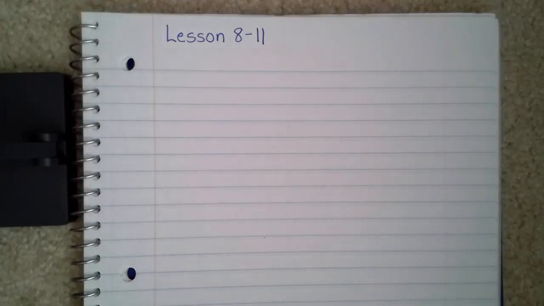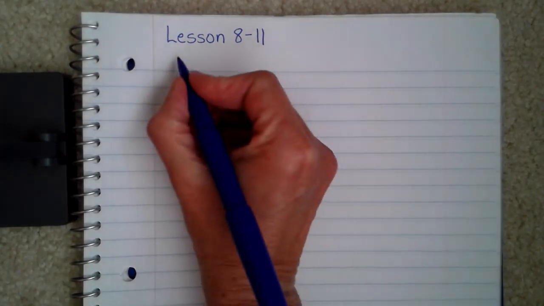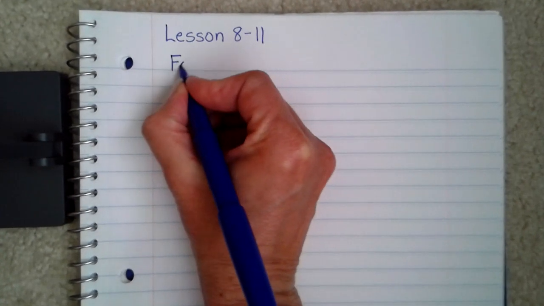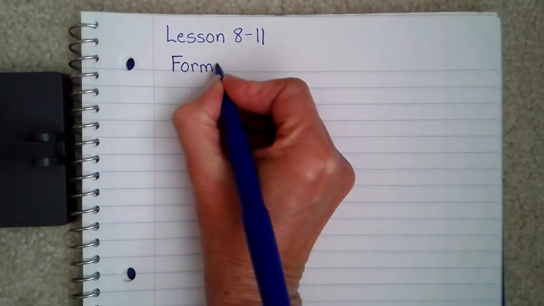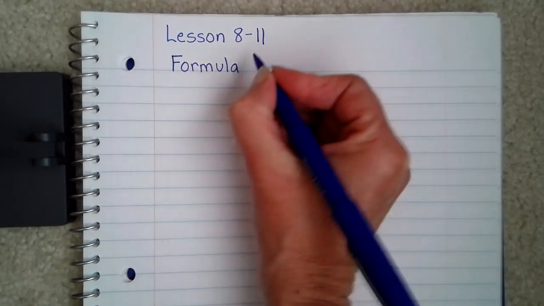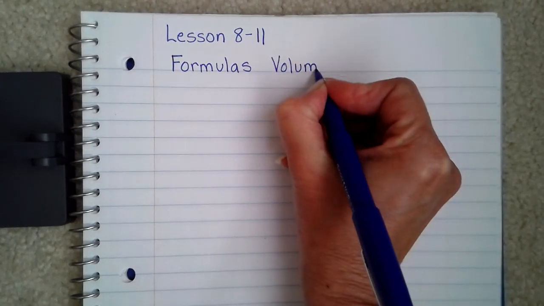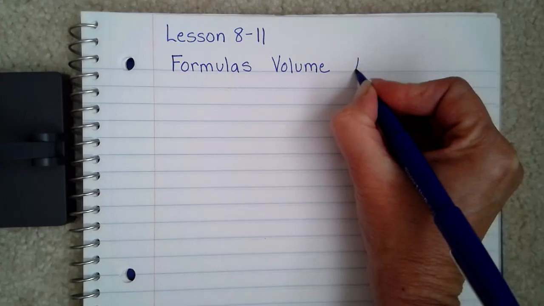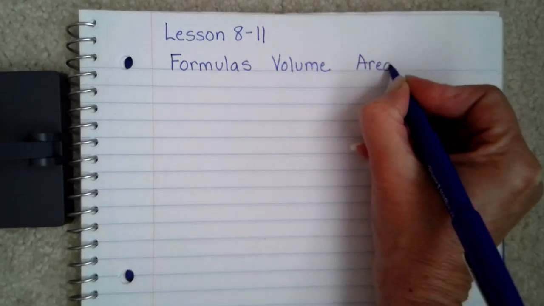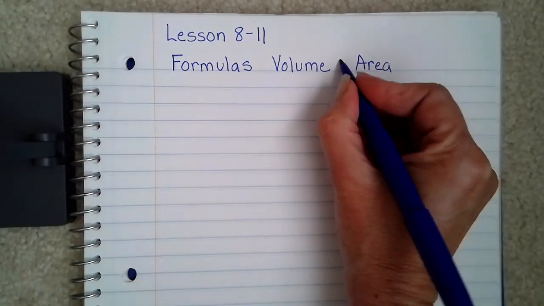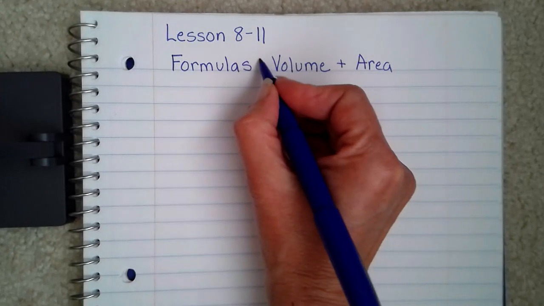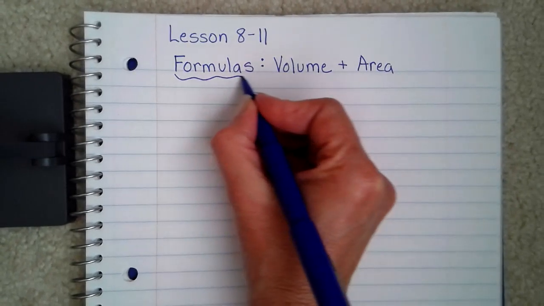All right, today we're looking at lesson 8-11, and today's lesson is about talking about the formula for volume, and then we'll also look at the formula for area, just to make sure that we've got those two straight. So let's see, volume and area. How about that? Formulas, volume, and area.